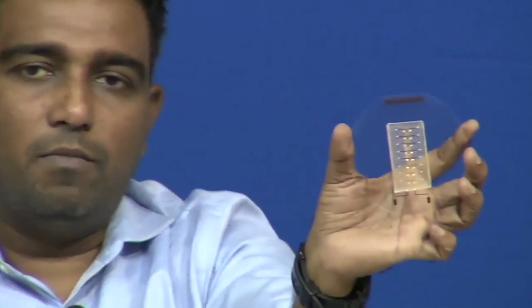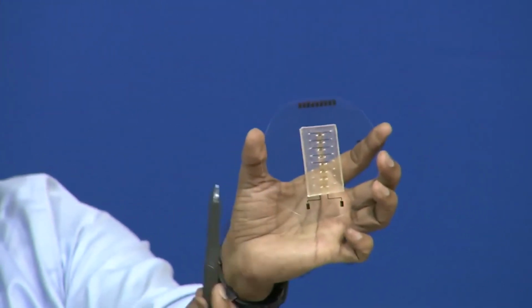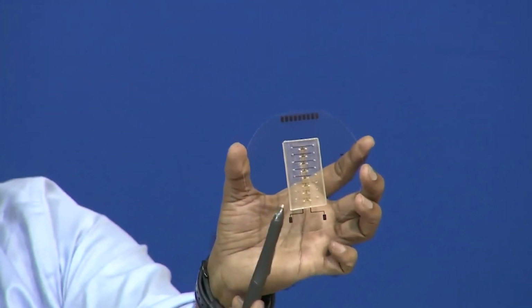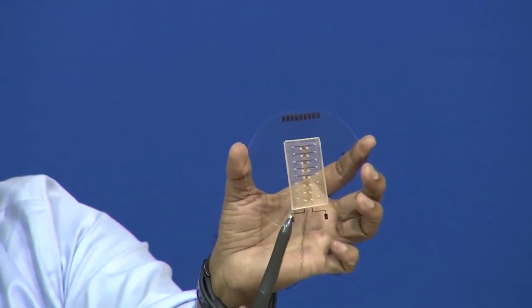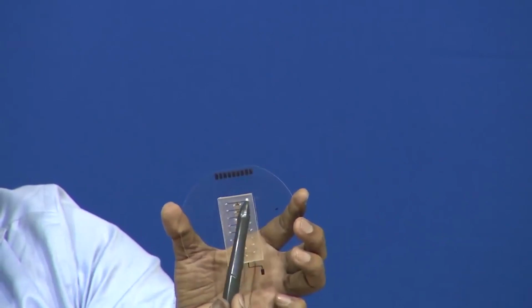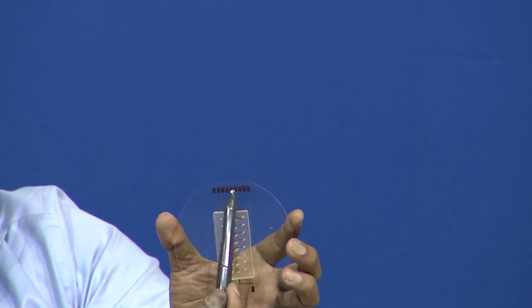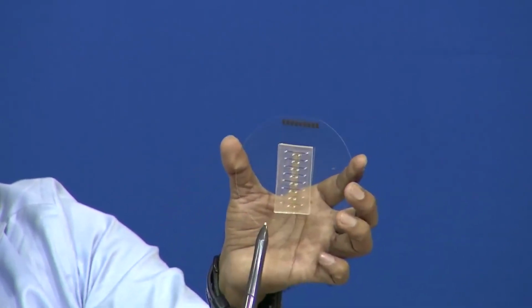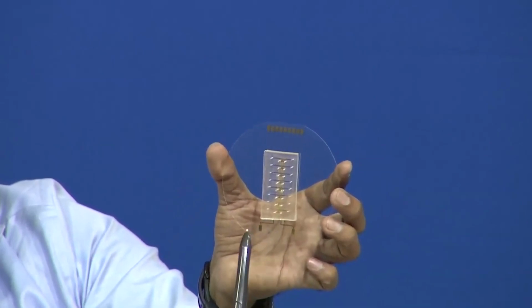And as you can see, there are a lot of contacts here. These contacts are for the electrodes, and there are another two contacts at the bottom. These contacts, 1 and 2, are for the heater.